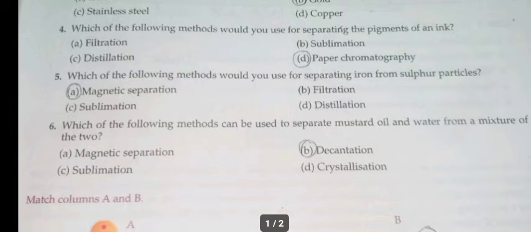Okay. Which of the following methods would you use for separating iron from sulfur particles? So we have to separate iron from sulfur particles. We can use the magnetic separation method. Since iron is a magnetic substance, we can use this magnetic separation method.